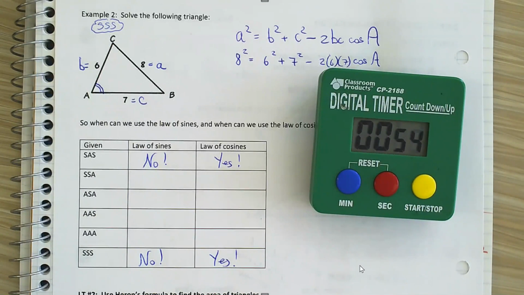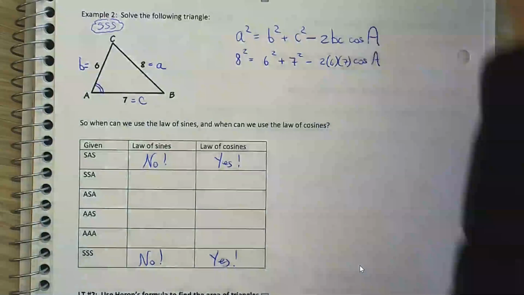And I guess subtract 85 from both sides. All right, I'm hoping you guys did this.